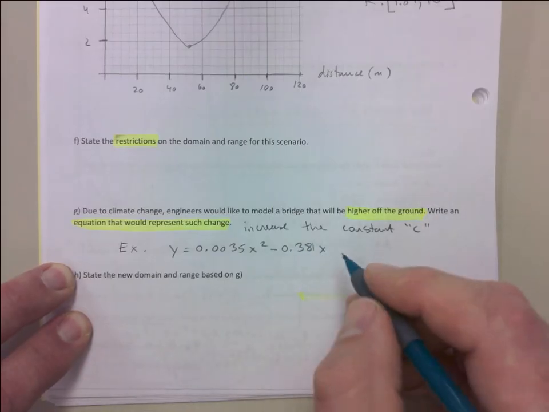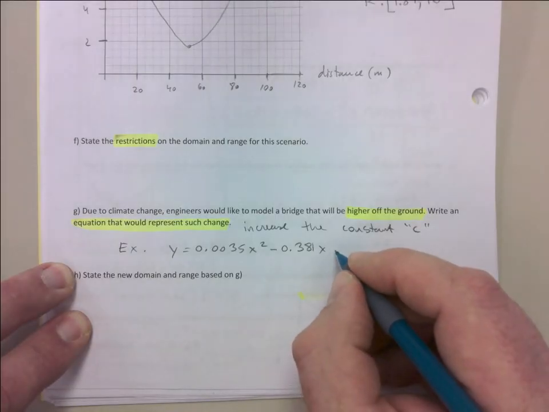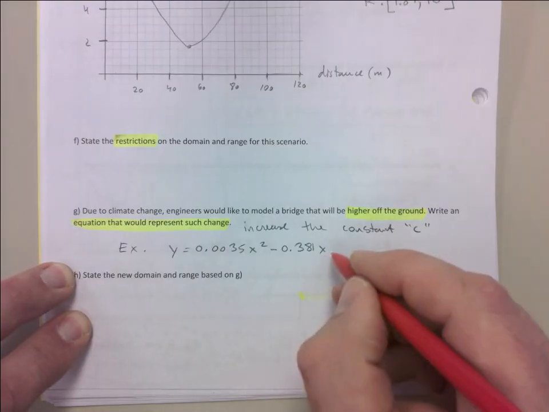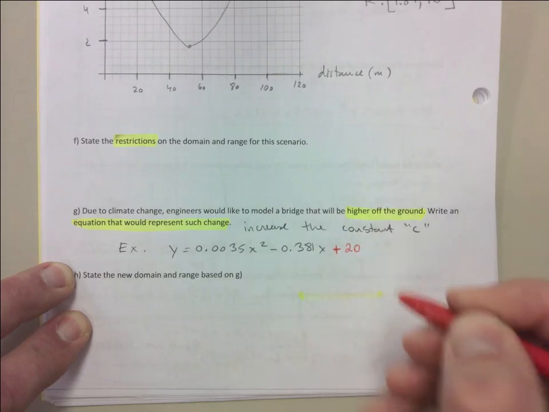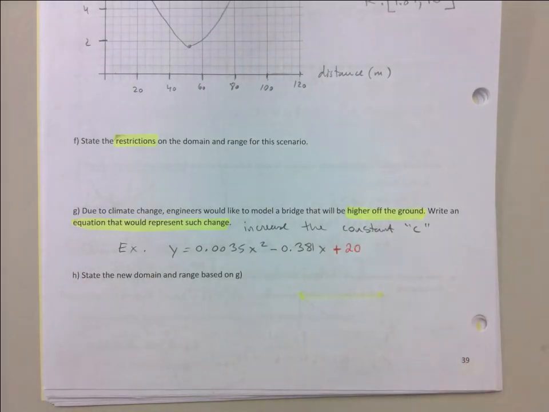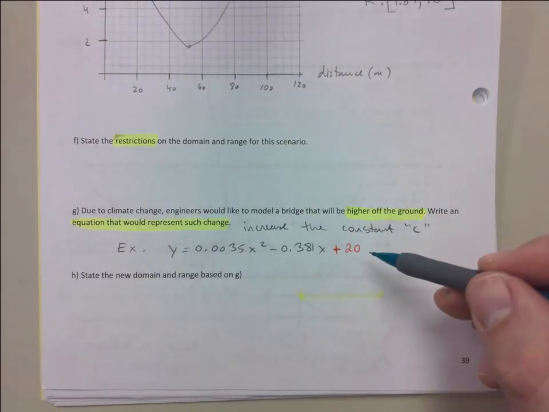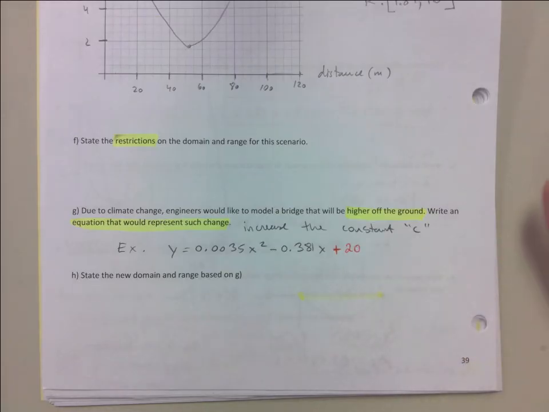I'm just going to make this, what should this be? Plus, I'm going to use a different color for this. I'm going to go plus 20, let's say. Water could rise significantly, so instead of just going up by a little bit, we go plus 20, okay? Because that would actually result in a curve that's higher.